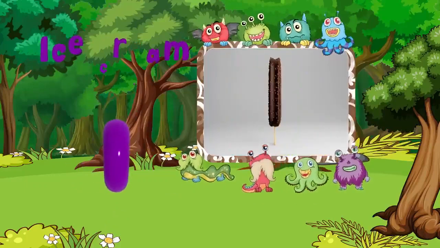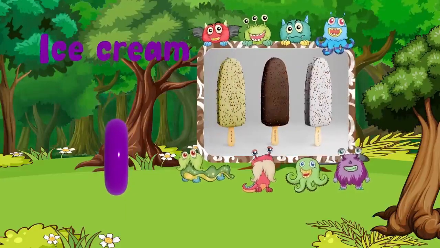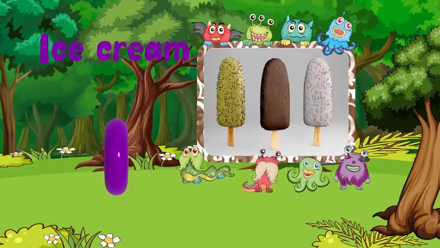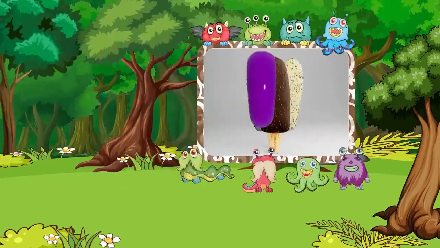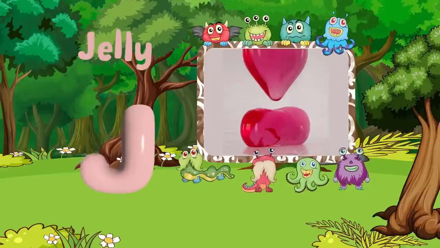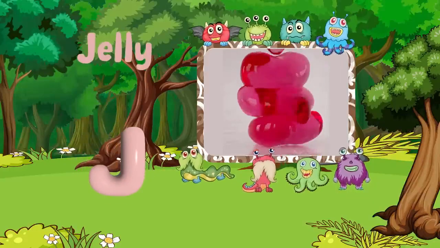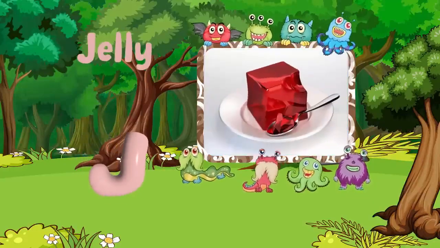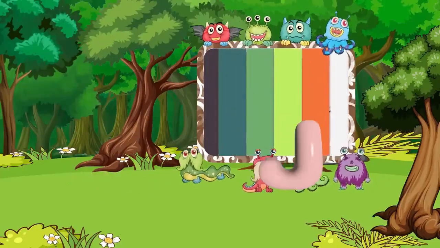I is for ice cream. Ice cream. I is for ice cream. J is for jelly. J, jelly. J is for jelly.